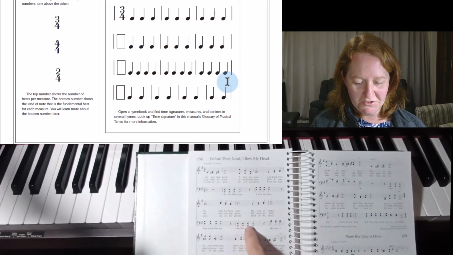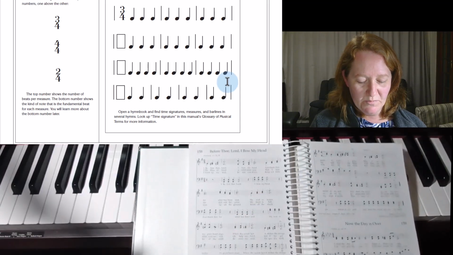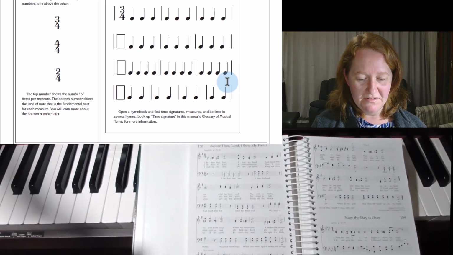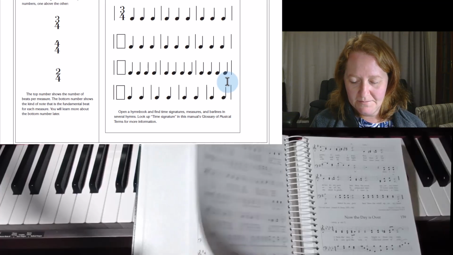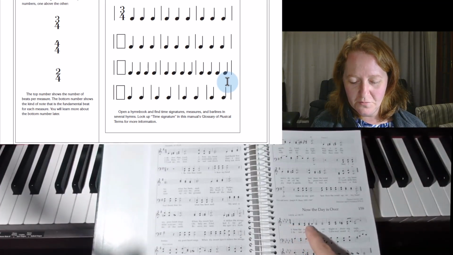This bar, you can see 1, 2, 3, and then 1, 2, 3. So that's the 3 and the 3, and it gives you the 6. But this bar is the best one to see the 6 notes. And here we've got a 4/4. So 1, 2, 3, 4.